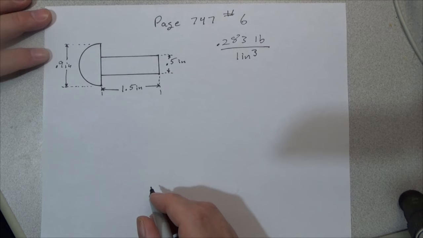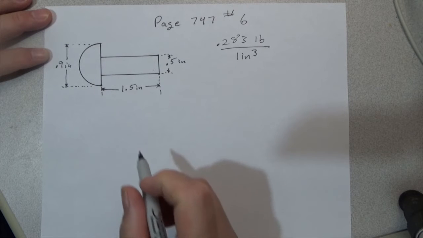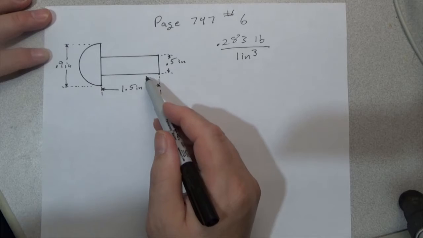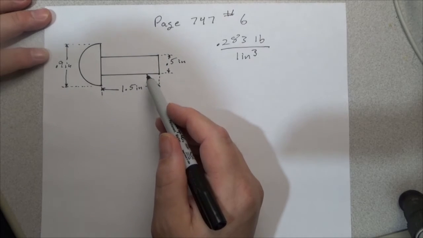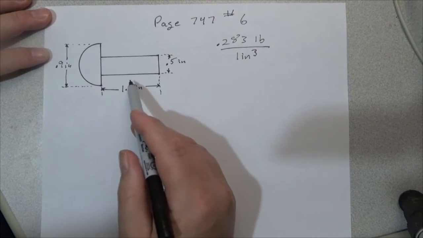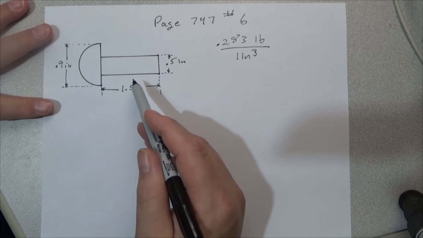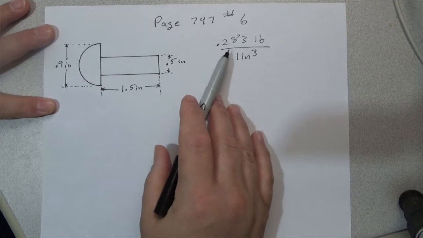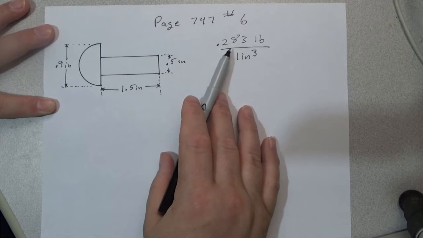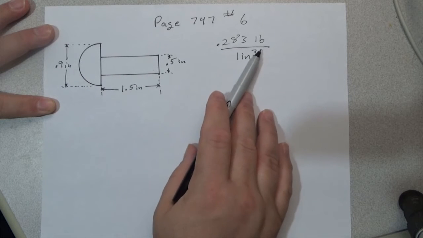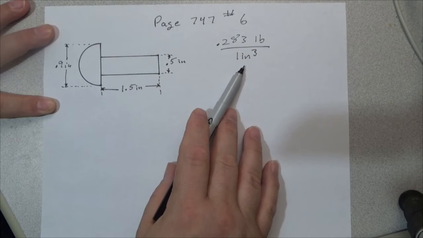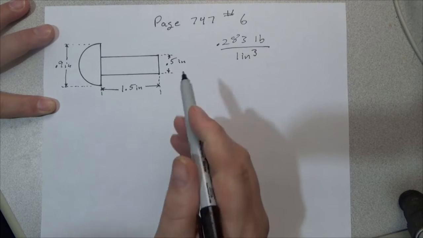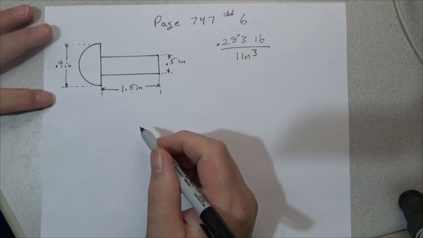This video is going to cover homework from page 747, number 6. Now we have a figure that looks like this. It is a rivet, I believe, and the dimensions are given, and what we need to do is find the weight of this rivet given that steel, the material this is made out of, is 0.283 pounds per cubic inch. All right, so we need to find the volume of this.